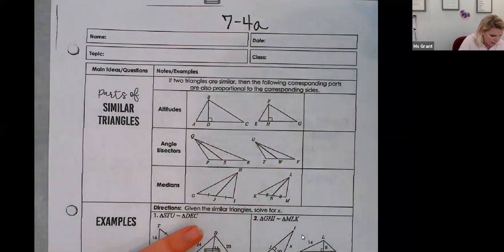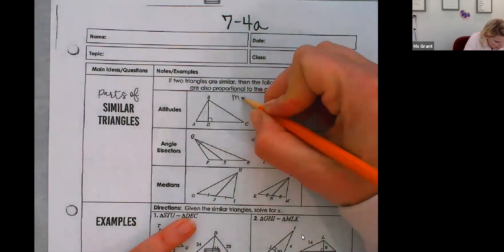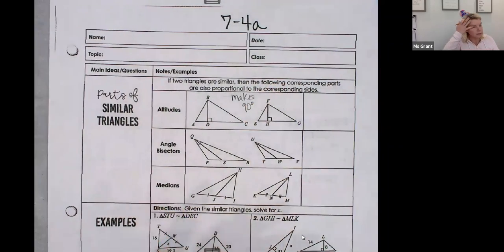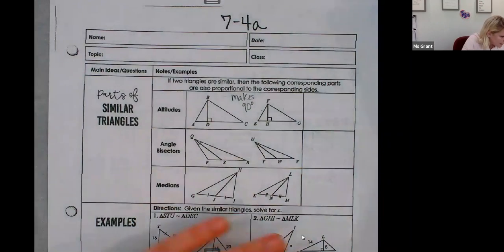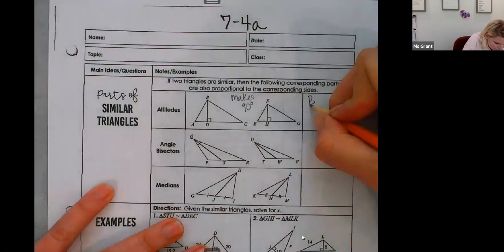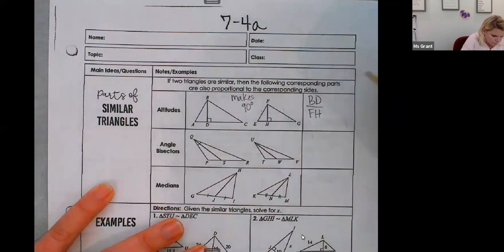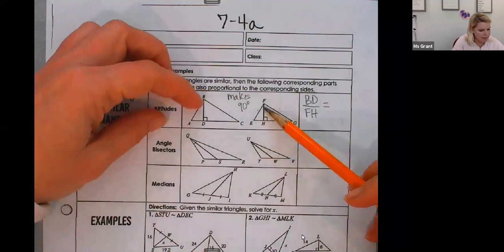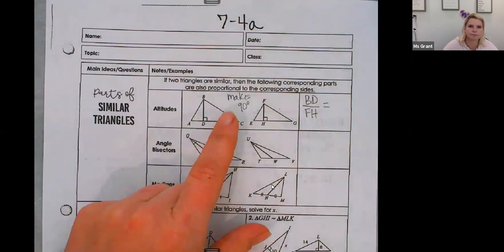So right now, an altitude. Remember, an altitude makes 90 degrees. So my proportion is that the altitudes, the two lines that come down, BD over FH, is going to be equal to either these sides, AB over EF, or BC over FG.